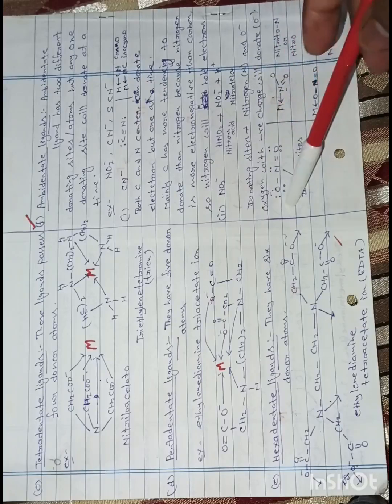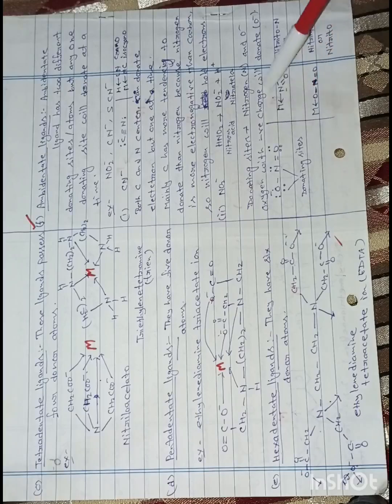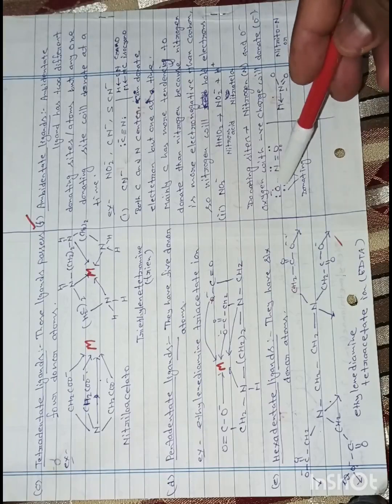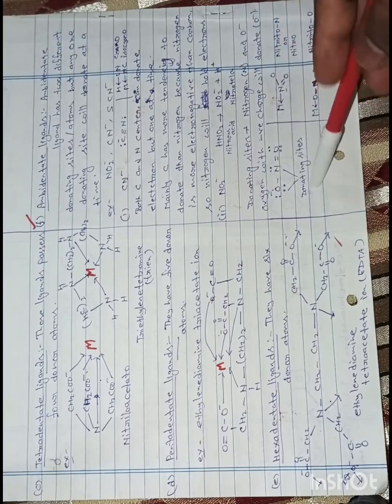Here the donating sites are nitrogen and oxygen with negative charge, O minus. So oxygen and nitrogen both are the donating sites.